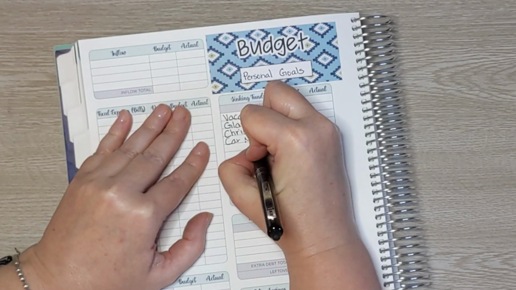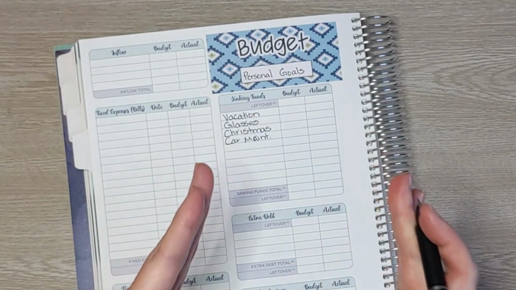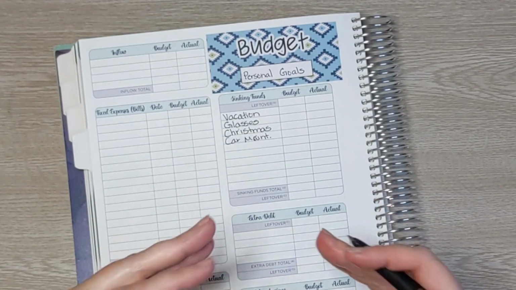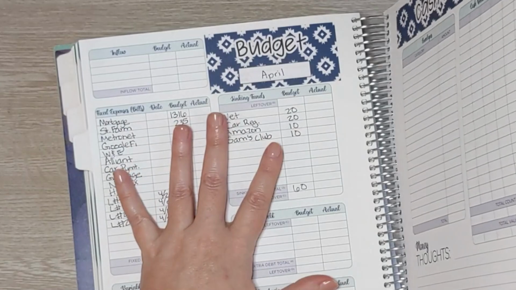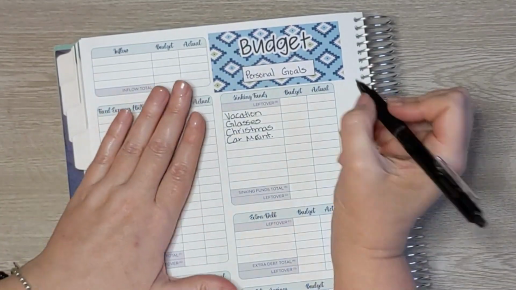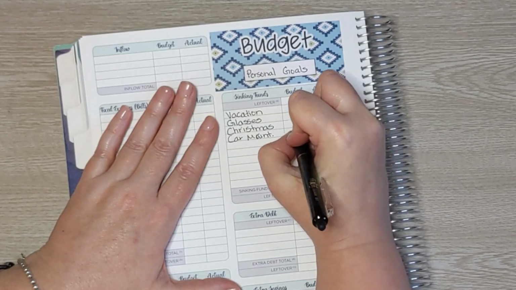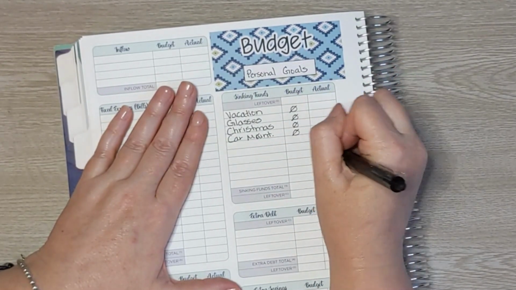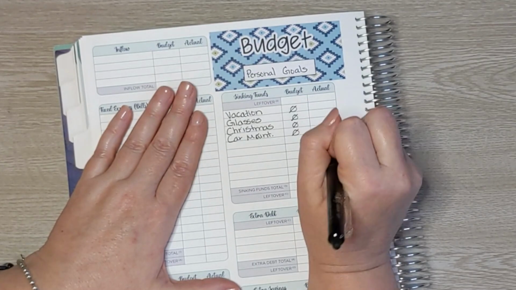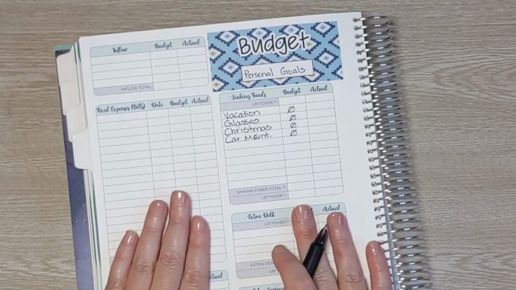Now, I don't have a set amount to save for each of these categories because I can only add money to these if I make extra money above and beyond what I'm obligated for the family budget. So as far as the budget goes, I'm going to say 0. And then at the end of the month, hopefully, I'll have been able to save some amount for these categories here. Okay. So that is it for the budget setup.